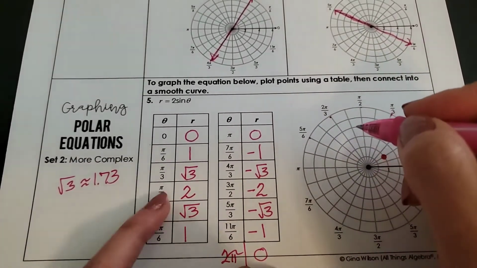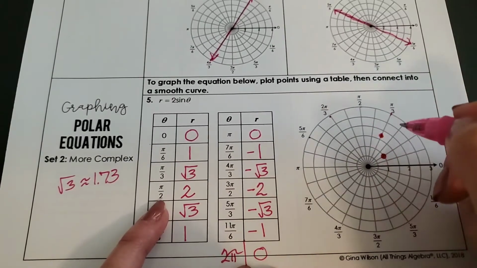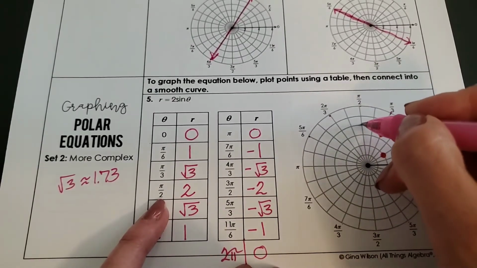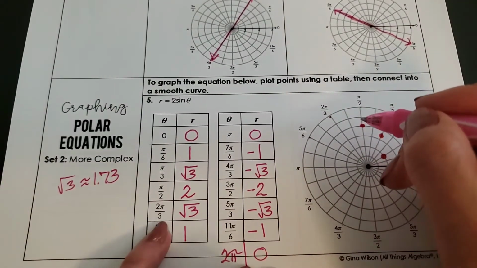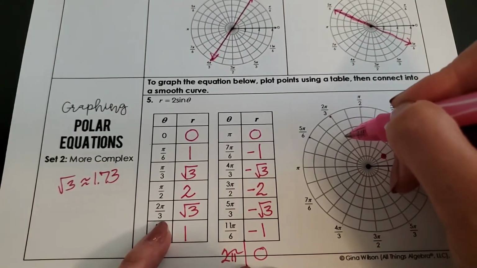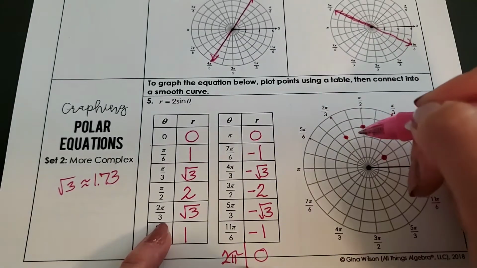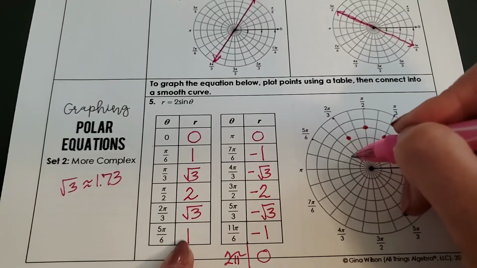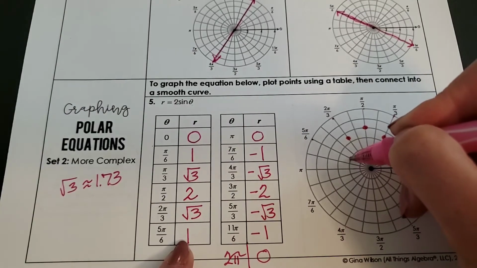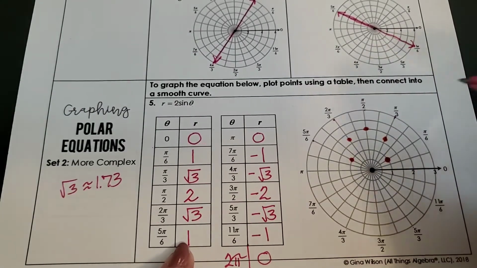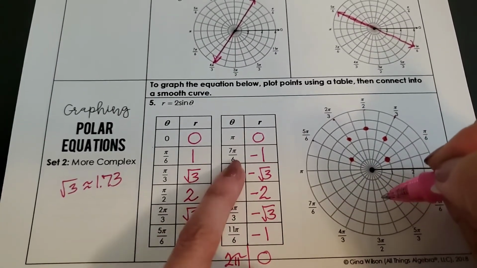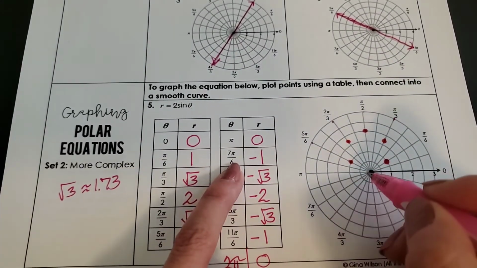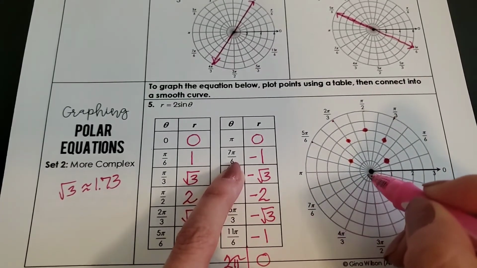Then we've got pi over 2 is 2. And then root 3 again. And 5 pi over 6 is 1. And back to 0. And now at 7 pi over 6, we are at negative 1.